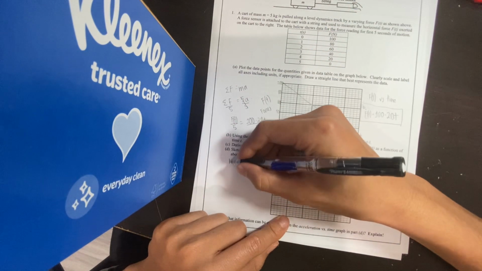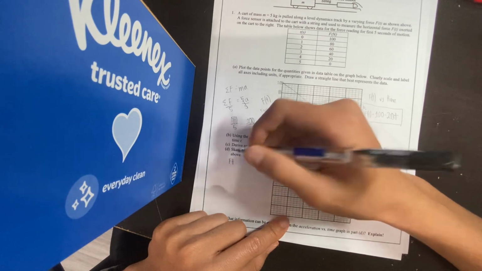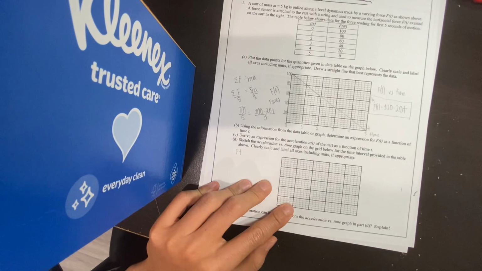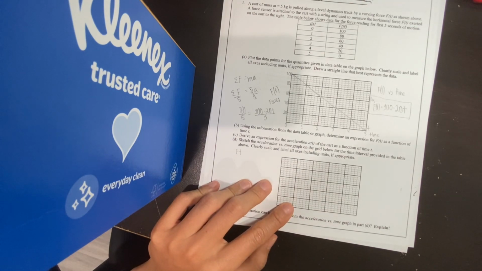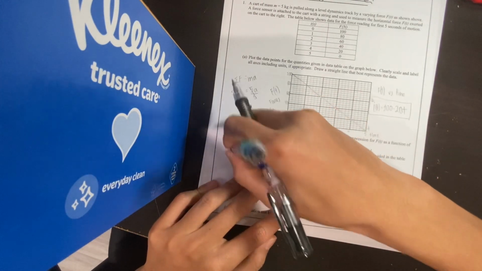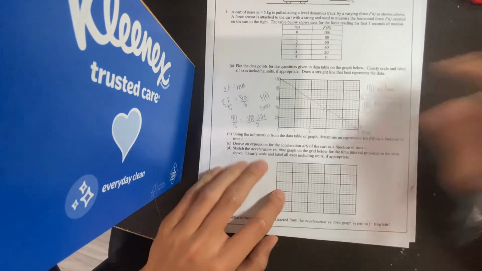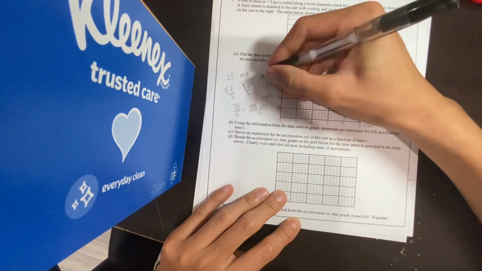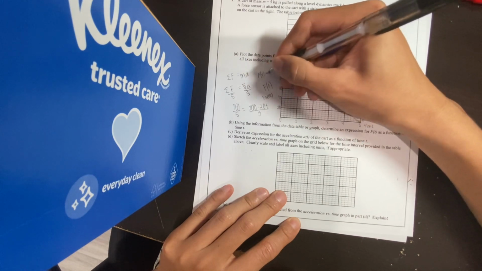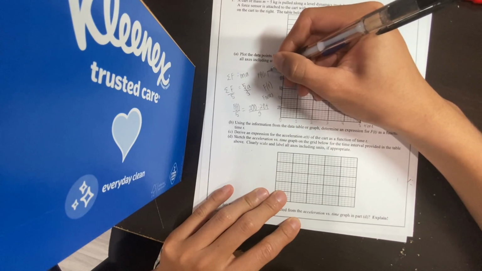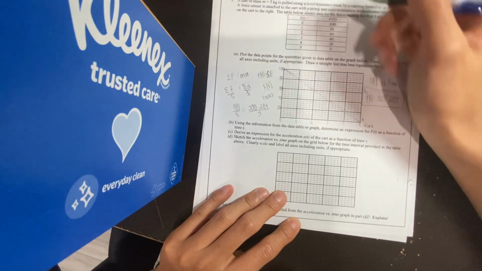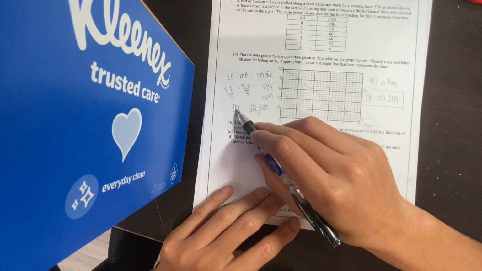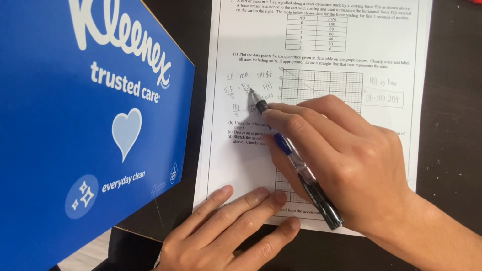And we can replace f of t with a, since we know that f of t is net force. So then this is net force divided by 5, which is equal to a.